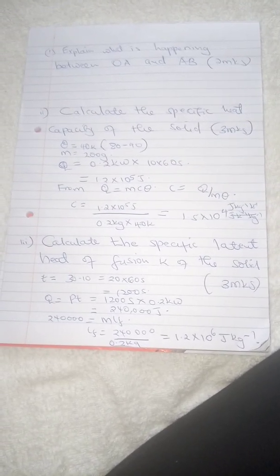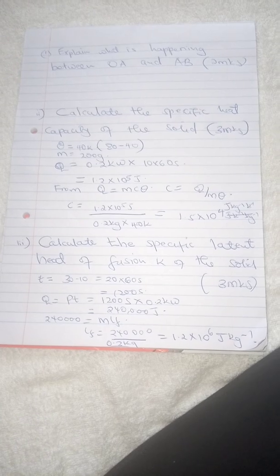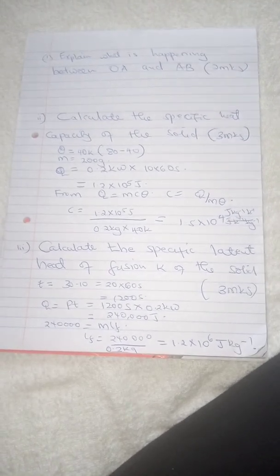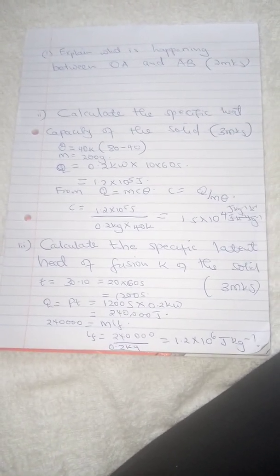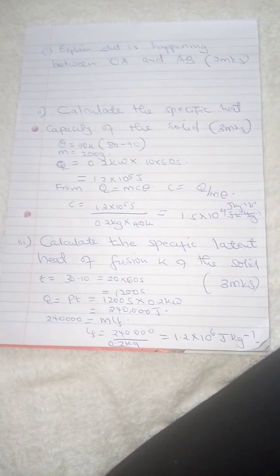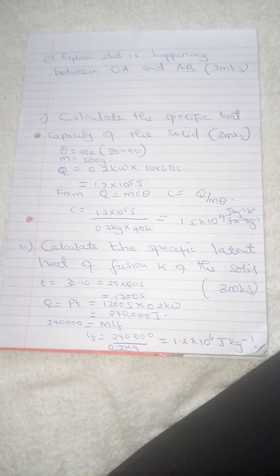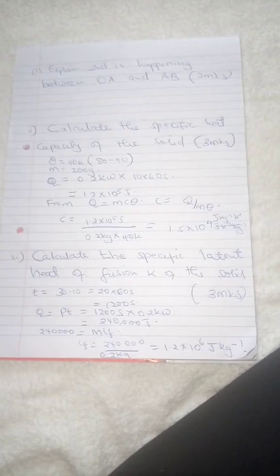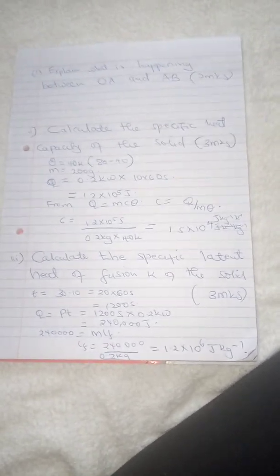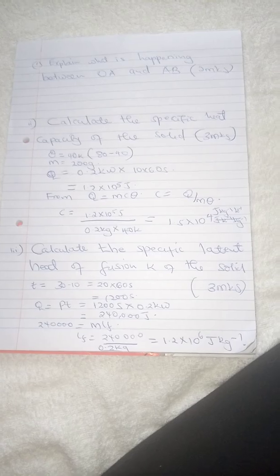So you make Lf the subject of the formula, and Lf equals Q over m. You take Q, divide by m, and then you get the specific latent heat of fusion. Apart from the graphs that we've been given, there are a number of graphs that are normally given under specific latent heat.